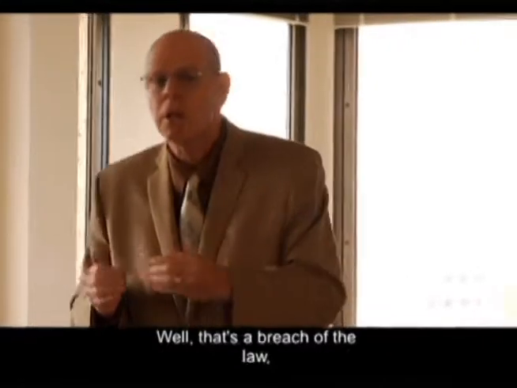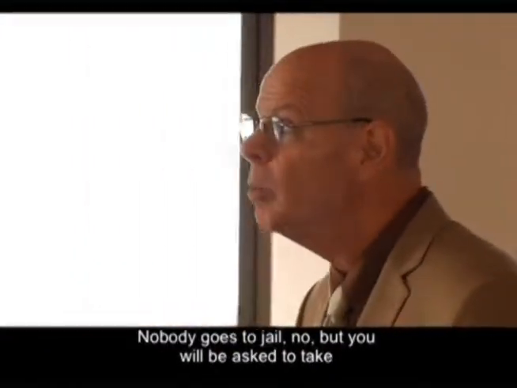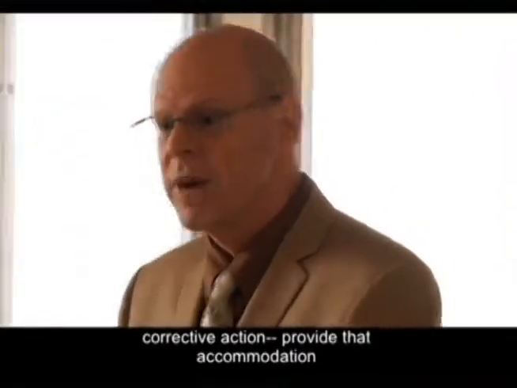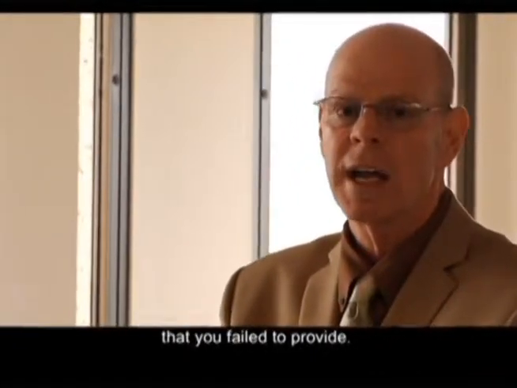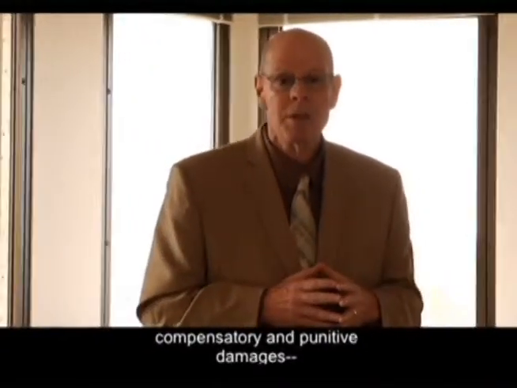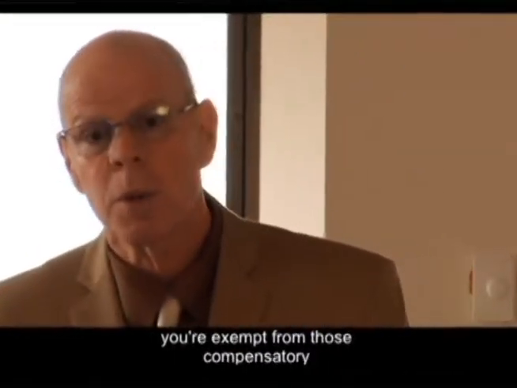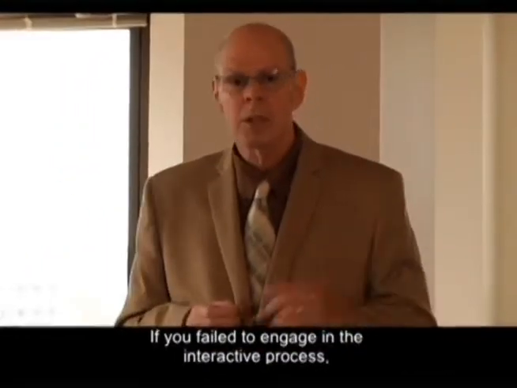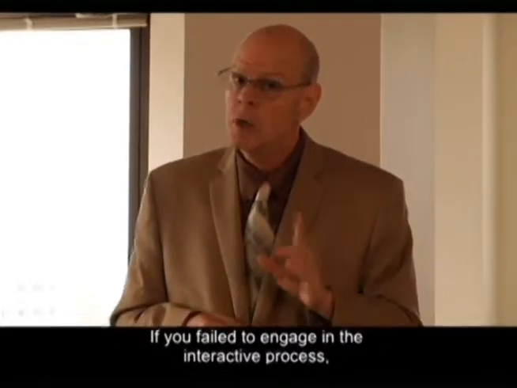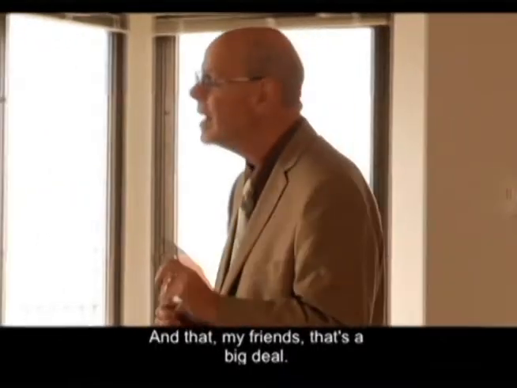Well, that's a breach of the law, and there are remedies for a breach. Nobody goes to jail, no, but you will be asked to take corrective action. Provide that accommodation that you failed to provide. But there's also the matter of damages, compensatory and punitive damages. And here's where things get interesting. If you engaged in the interactive process, you're exempt from those compensatory and punitive damages. If you fail to engage in the interactive process, you may have to pay compensatory and punitive damages. And that, my friends, that's a big deal.